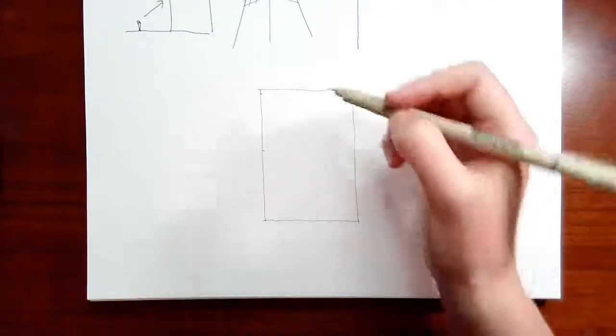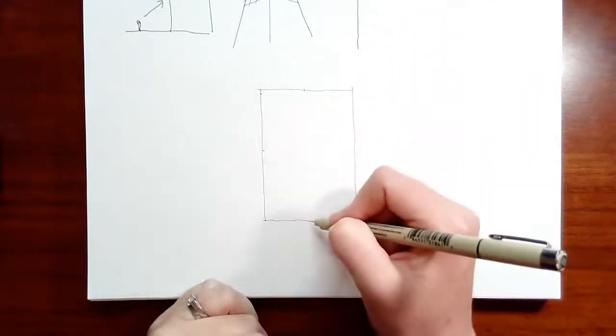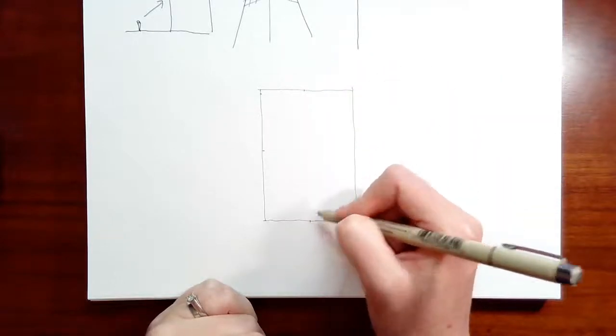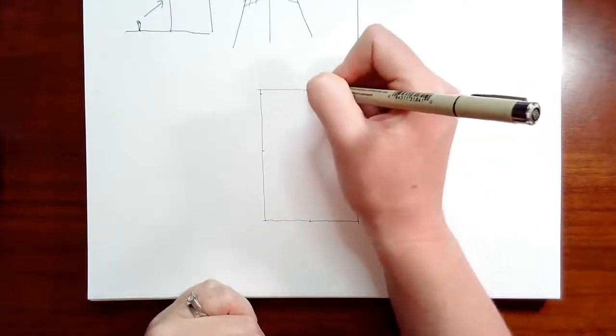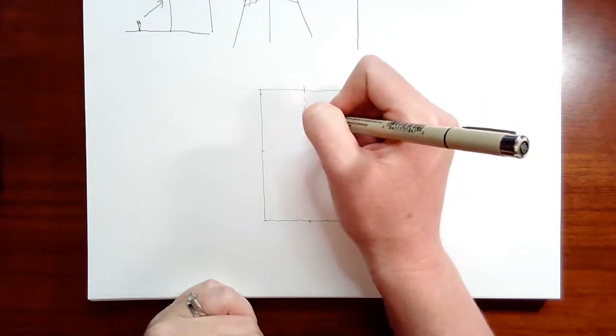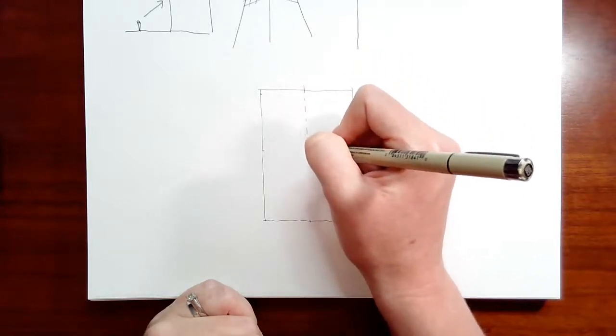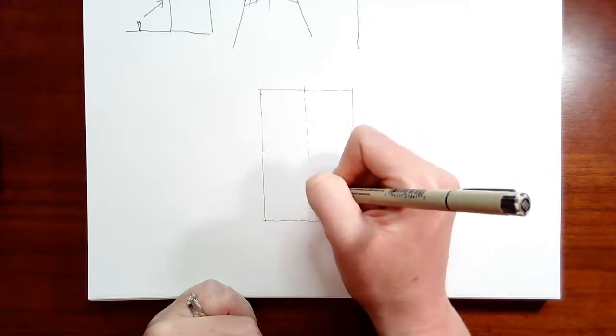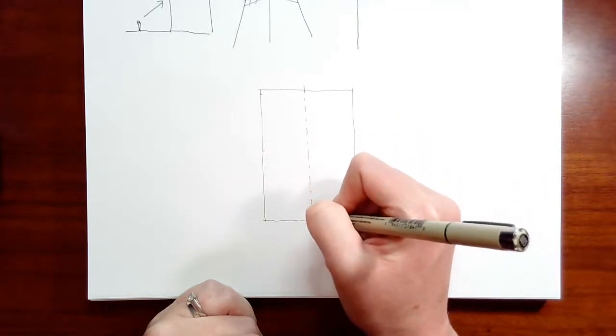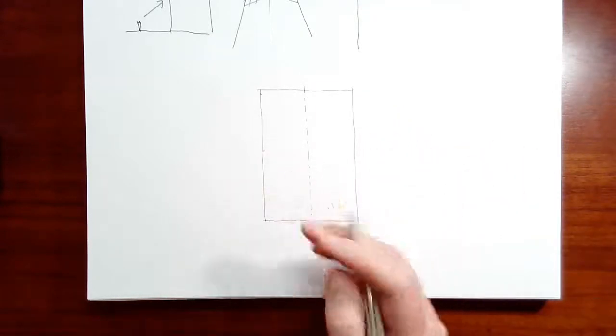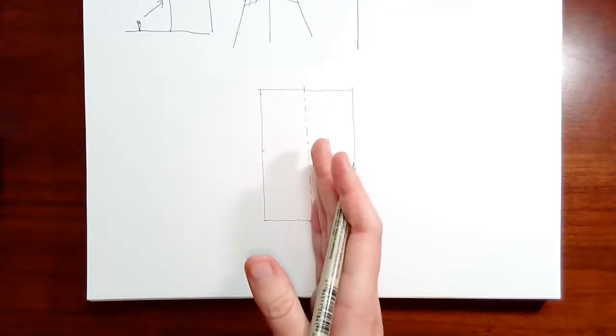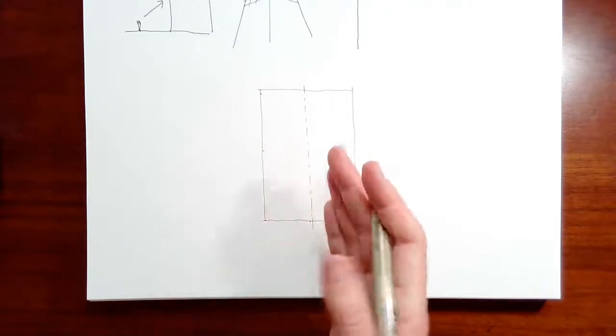Now I would also usually come through and make a center line. And center lines in architecture are made with a long dash, short dash, long dash, short dash. So it doesn't have to be perfect, but just some sort of center line that helps me know, okay, there's the middle of the building. It's just a guide point.